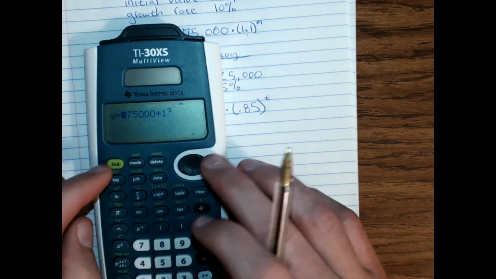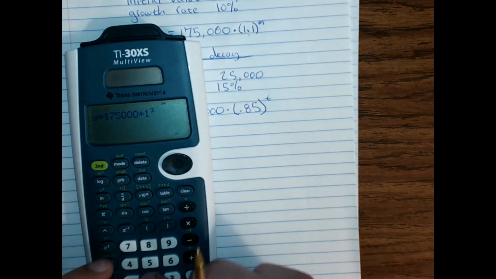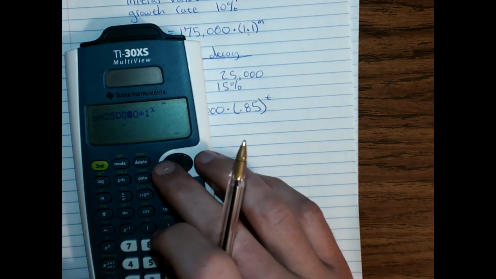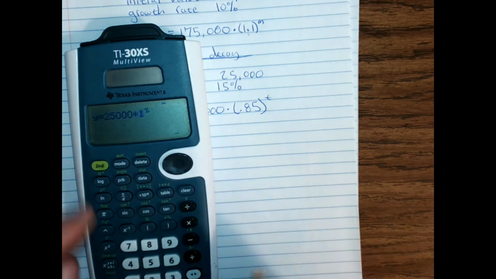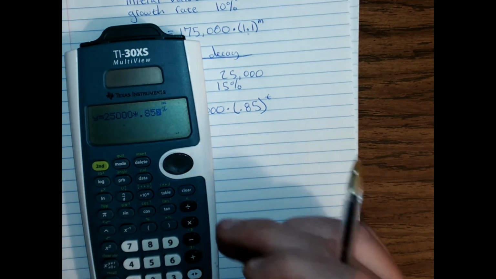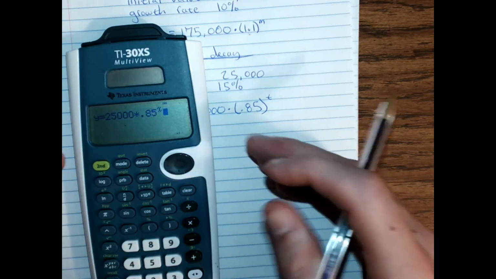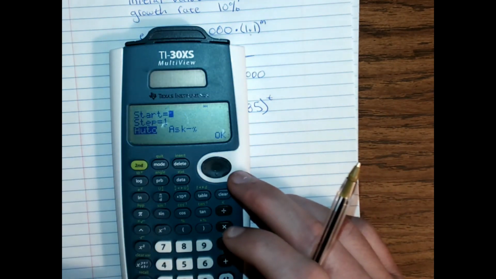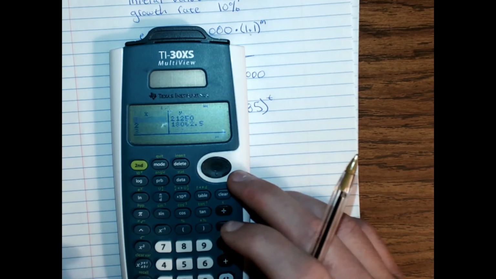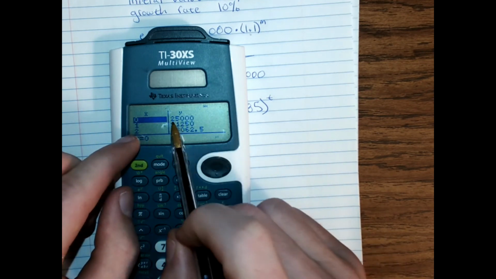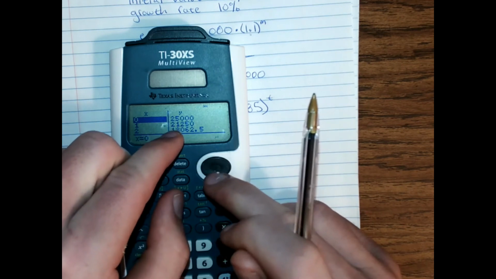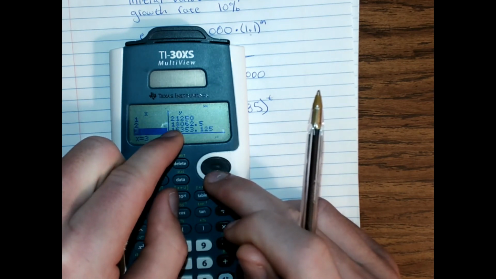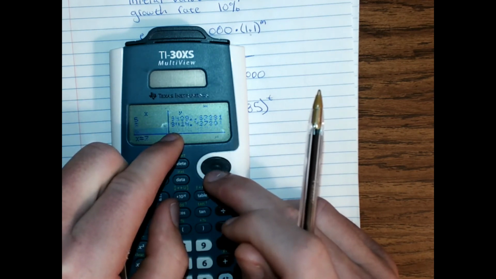So I'll go back to the table. I'll be sure my initial value is correct, 25,000. And then instead of 0.1, or instead of 1, I'll do 0.85, 15% less than the number 1. And now if you look at your table, you can see that you've got your initial value here of 25,000, and then you're decreasing by 15% as each year passes.